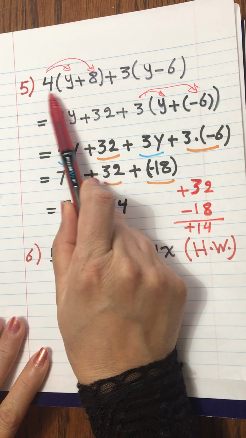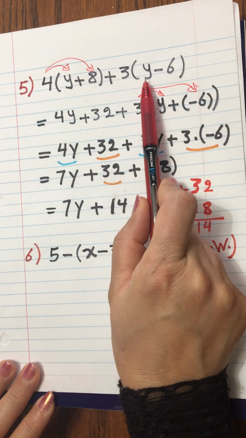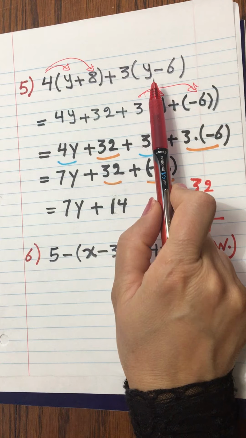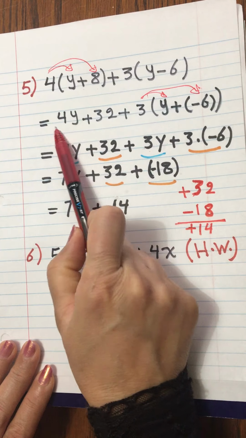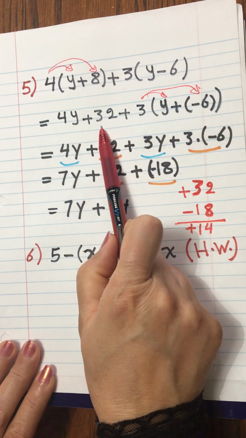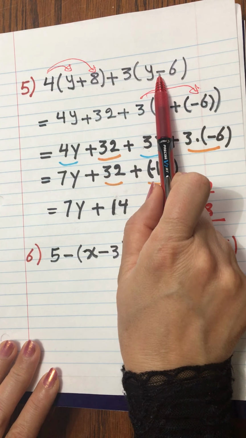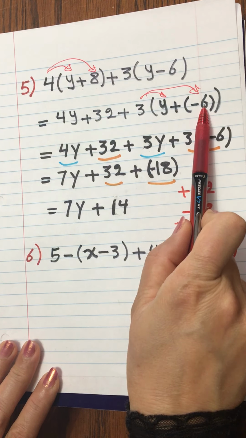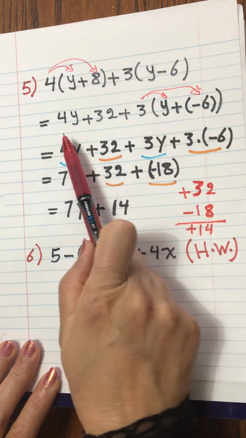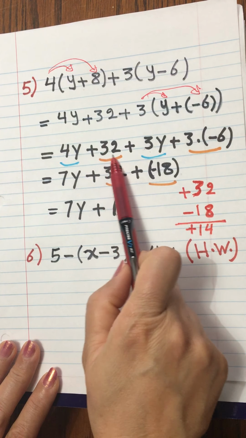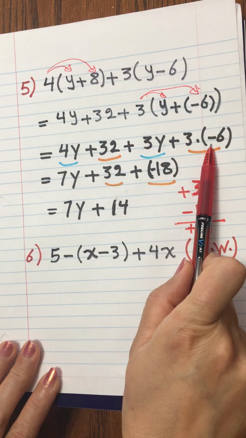Number 5, 4 parentheses y plus 8 plus 3 parentheses y minus 6. So I'm gonna distribute 4 by these two terms. It's 4y plus 4 times 8, 32, plus. I have negative in this parentheses inside it, so I should change it to positive, and 6 to negative 6. And then I'm gonna distribute 3 by these two terms.